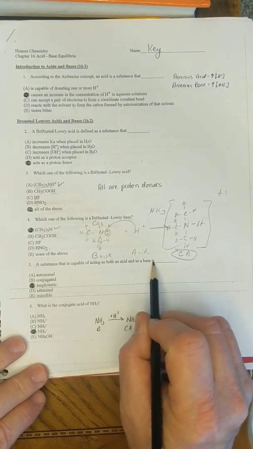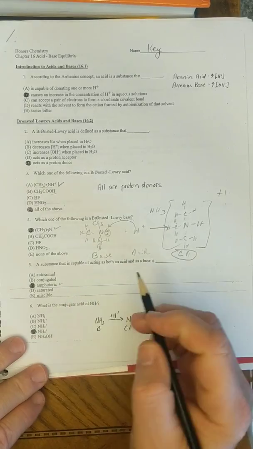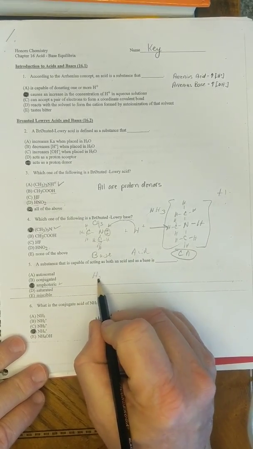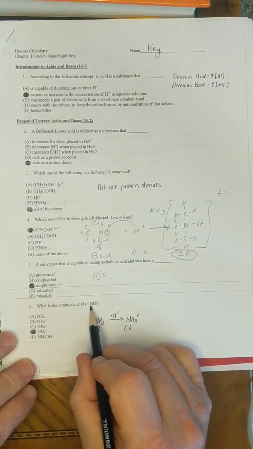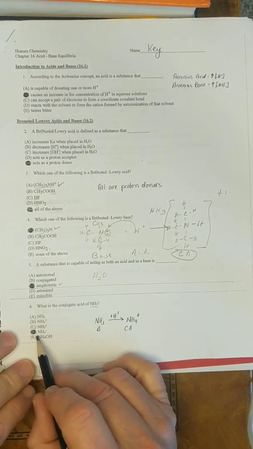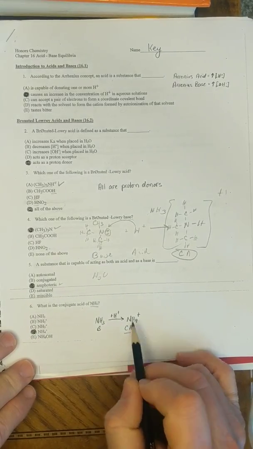A substance that acts as both an acid and a base would be amphoteric. Example would be water, H2O. What's the conjugate acid of NH3? You add an H and you're left with NH4.